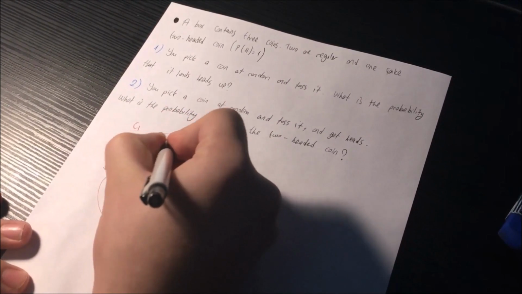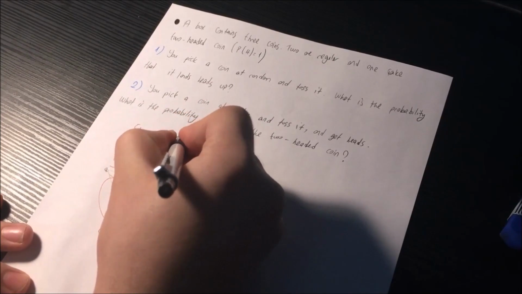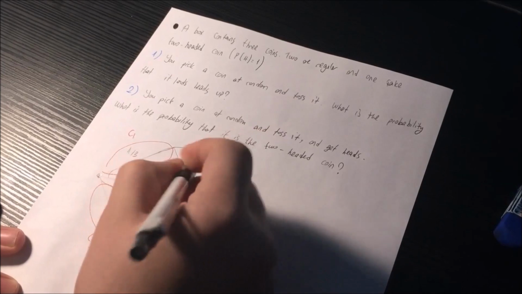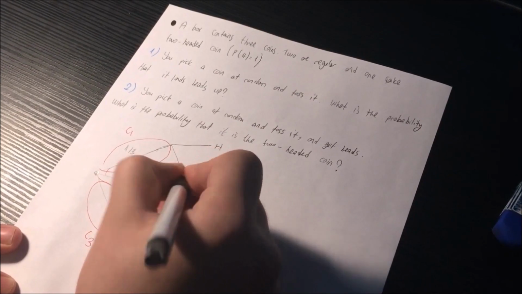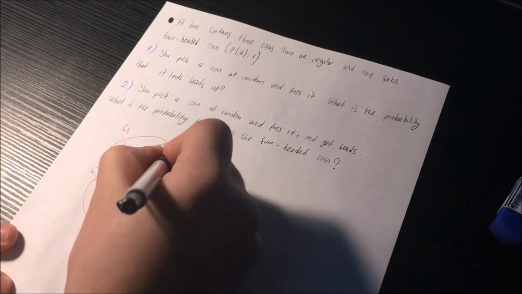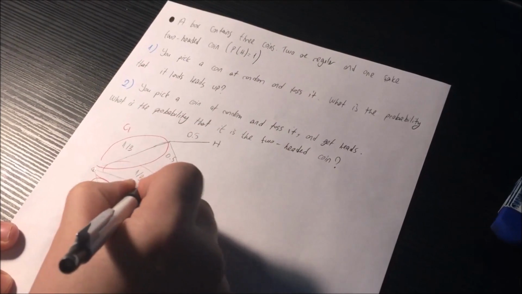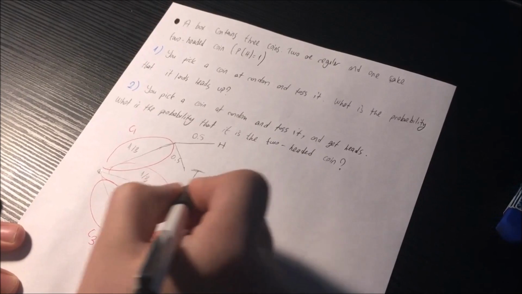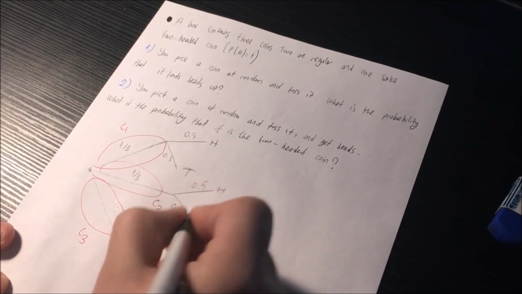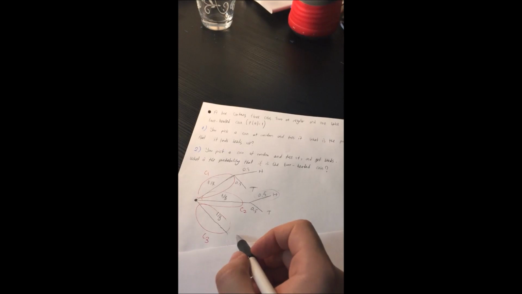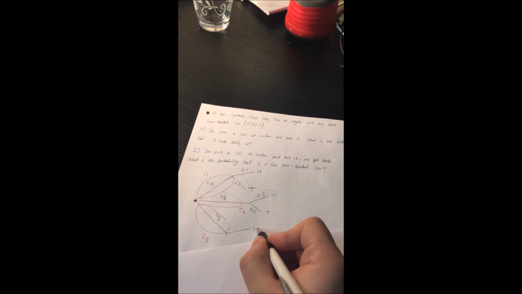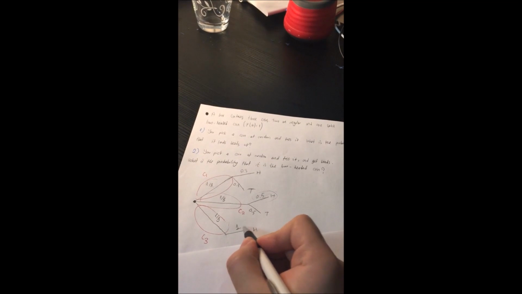And the first coin has two outcomes. One is heads and one is tails, and they have equal probabilities, 0.5. The second one is also the same, 0.5 heads and 0.5 tails. And the last one is a fake one, heads with probability 1.